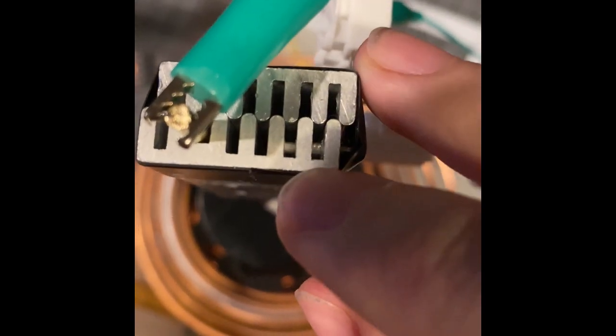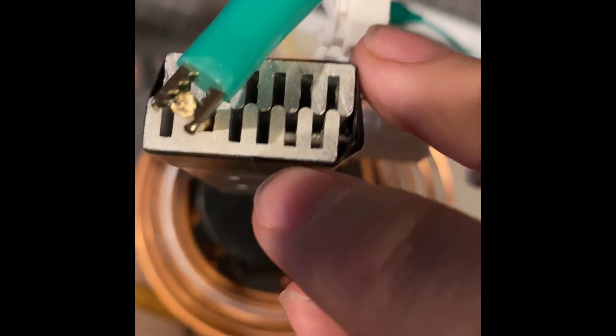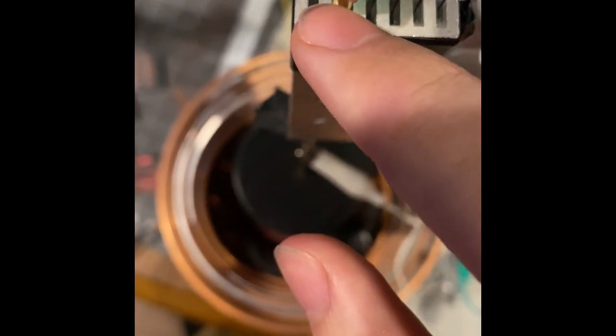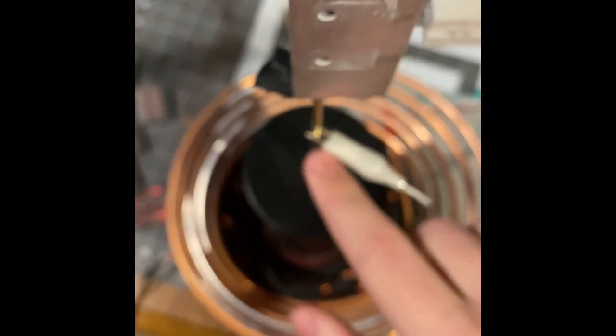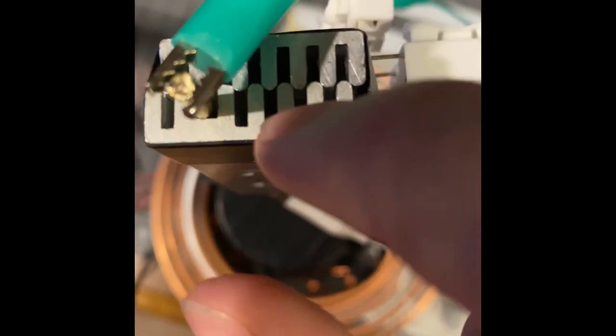And then this is sort of the cold surface. So we have like the cold energy coming out from the rod and down the center. And then we have capacitance in between.